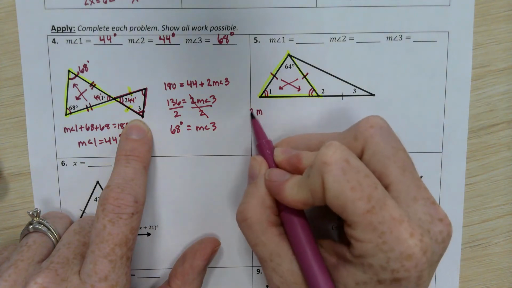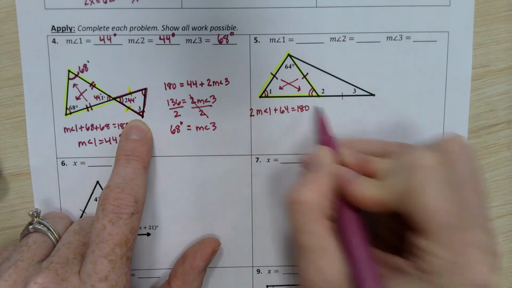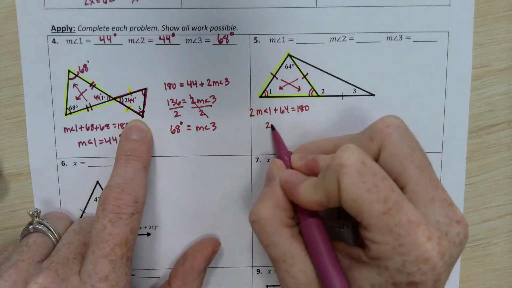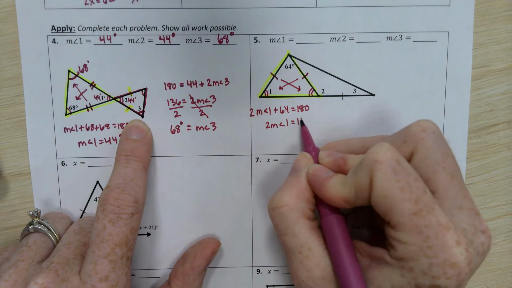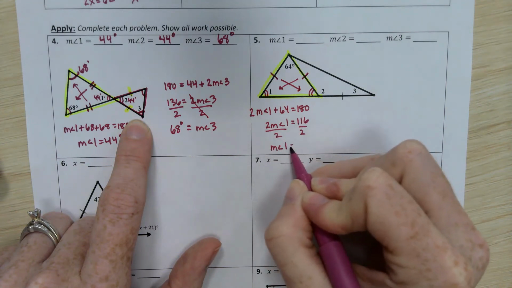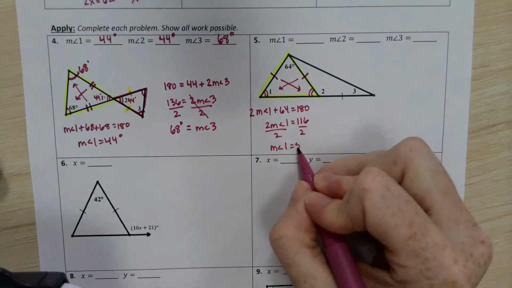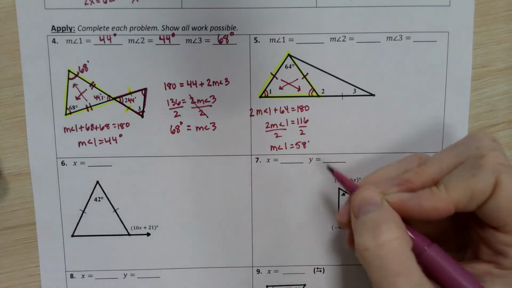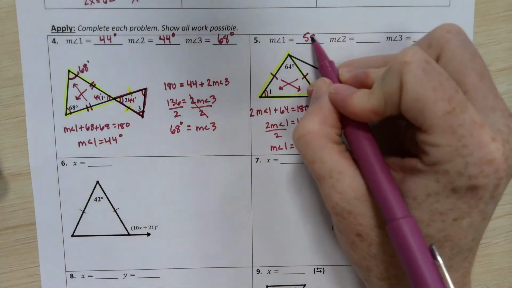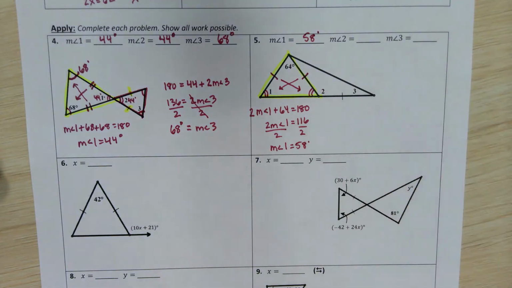So the measure of 2 of those angle 1s plus 64 would combine to be 180. Or if your brain is okay going straight for the subtraction and then dividing those leftover angles by 2, it's okay to do that without writing out all of the algebra equation stuff. Algebra is just here to help you with these problems if you need it. So this time around, we've got 58 degrees as the measure of angle 1.